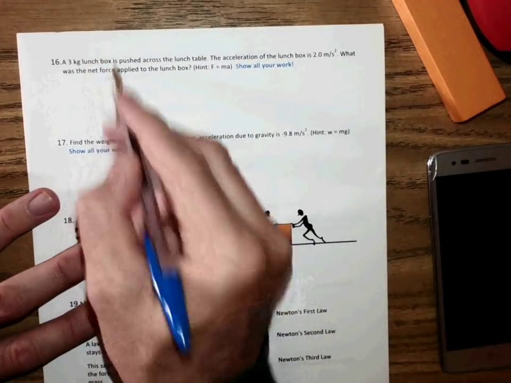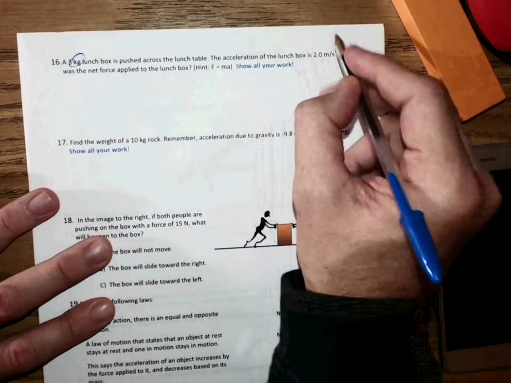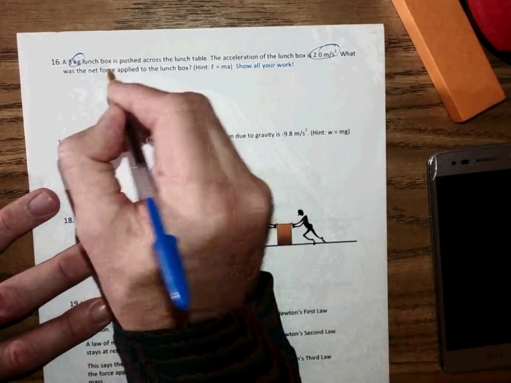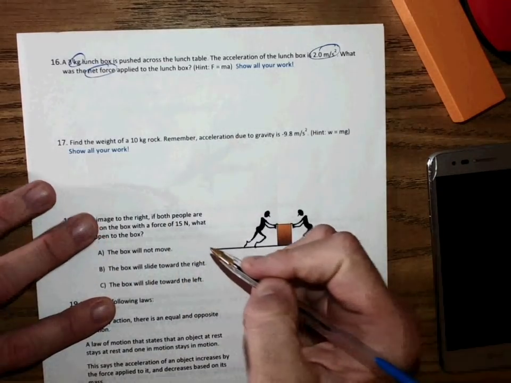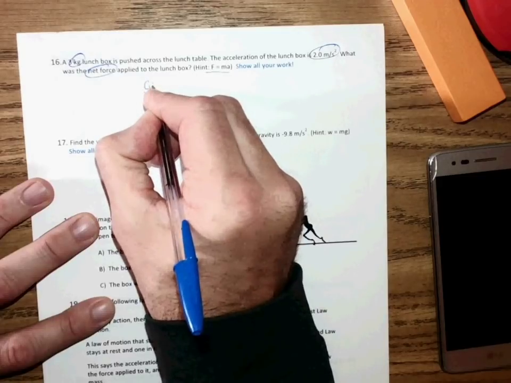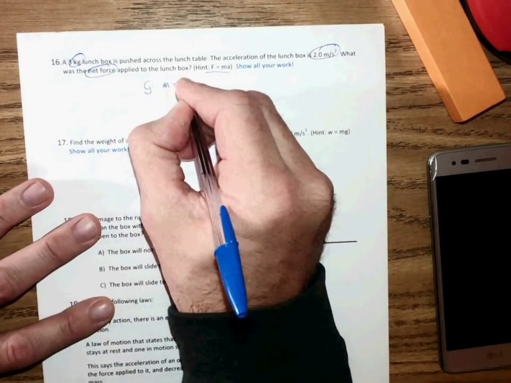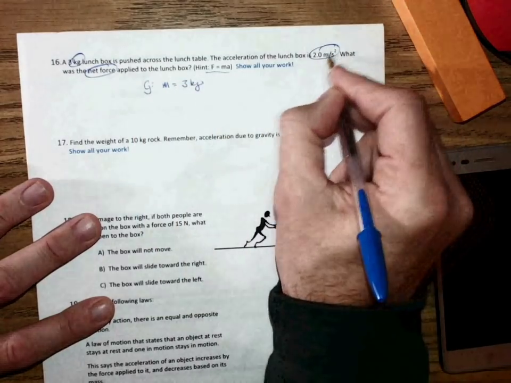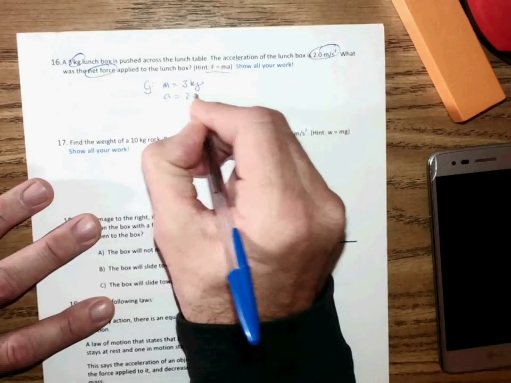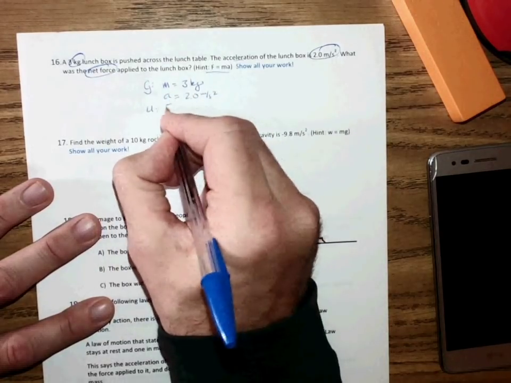16. A 3-kilogram lunchbox is pushed across the lunch table. The acceleration of the lunchbox is 2.0 meters per second squared. What is the net force applied to the lunchbox? Some of you have already done this in your head, but I'm the teacher and I have to keep teaching. Kilograms is a mass. Meters per second squared, they actually told me, is an acceleration. I am looking for the net force.